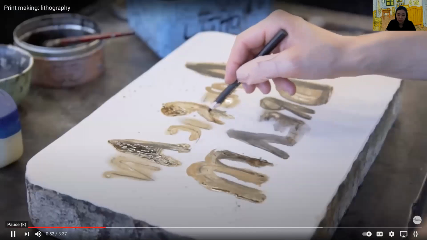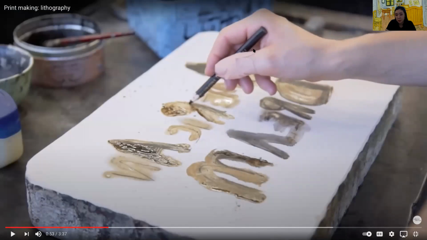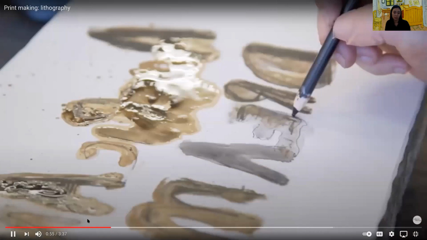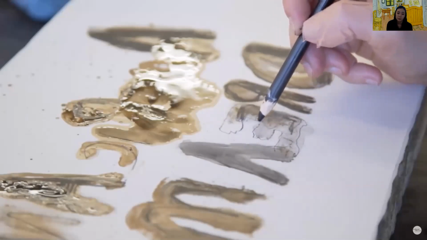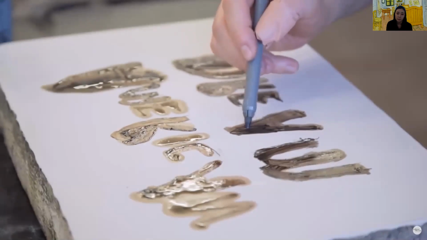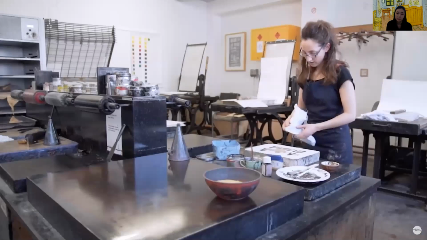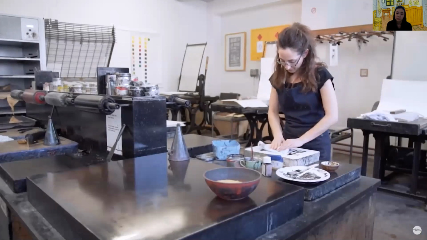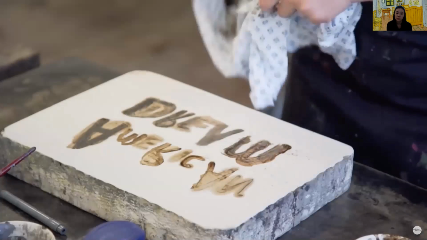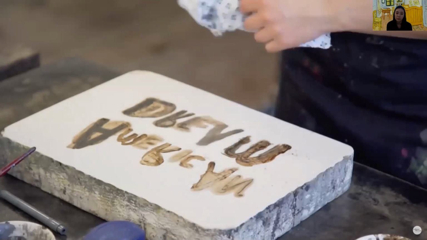Before coming here, I was not using printmaking. So this is the grease pencil. Mostly I draw on paper. Lithography feels quite close to painting or drawing directly on the paper. I like it because it's quite painterly, and it's very close to my sensitivity.